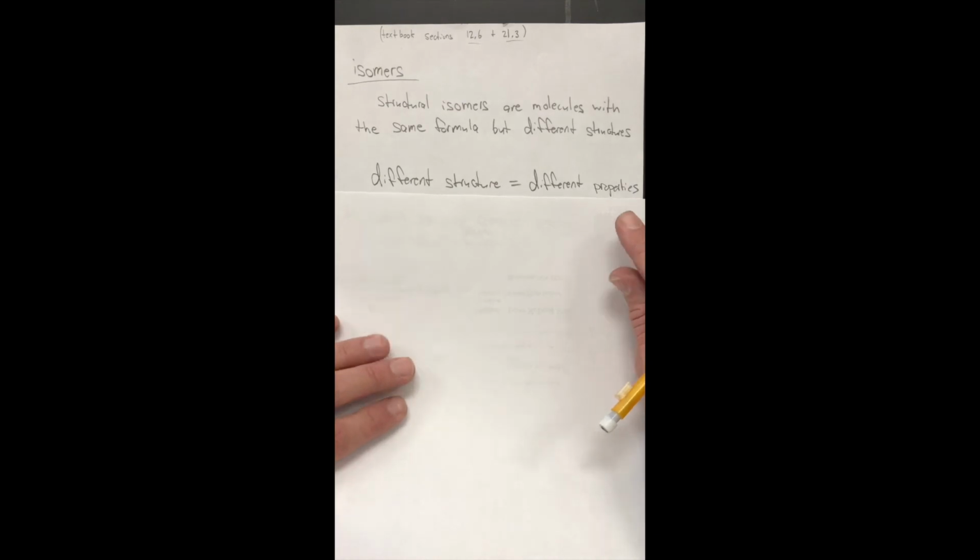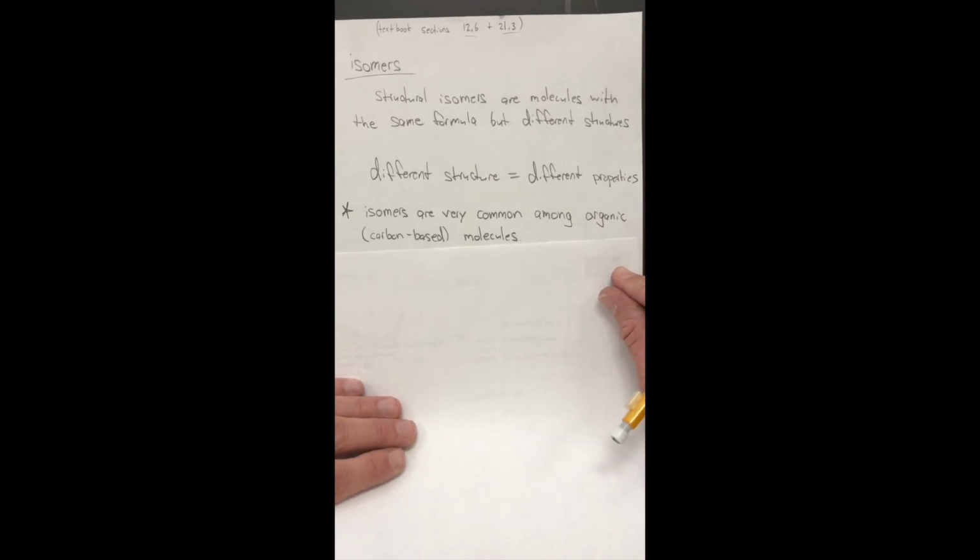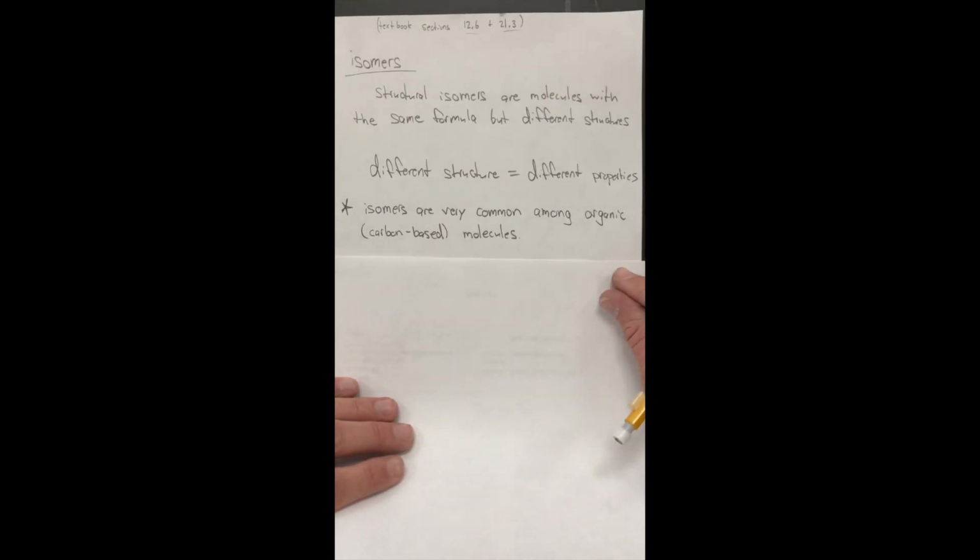And that's important to note because if two things have different structures, then they also have different properties. We most often see isomers with organic or carbon-based molecules. It turns out that carbon is an atom that can form 4 covalent bonds, and it can result in this huge variety of different molecules.